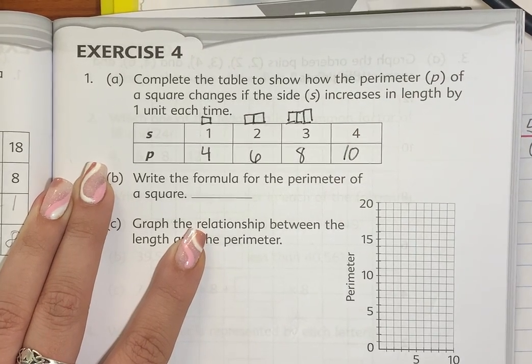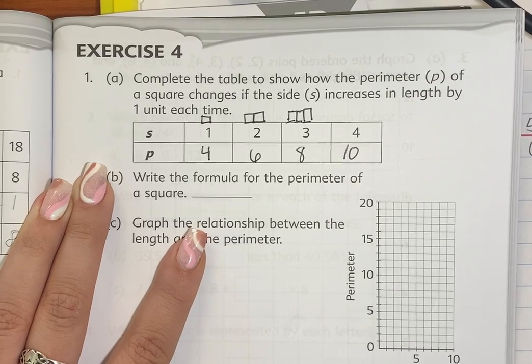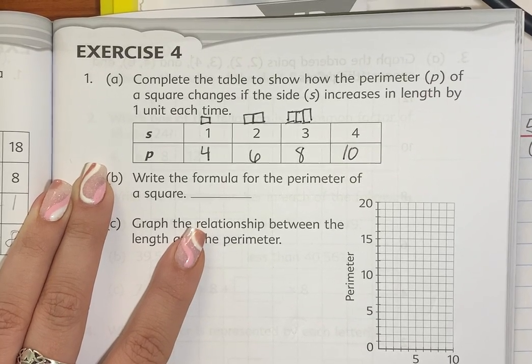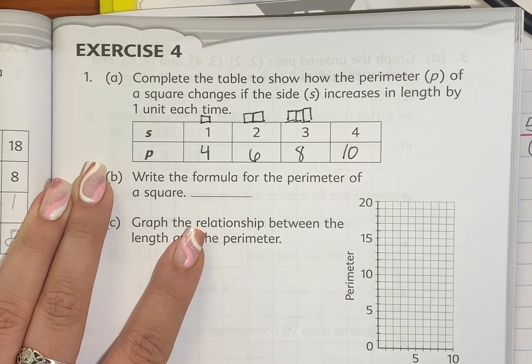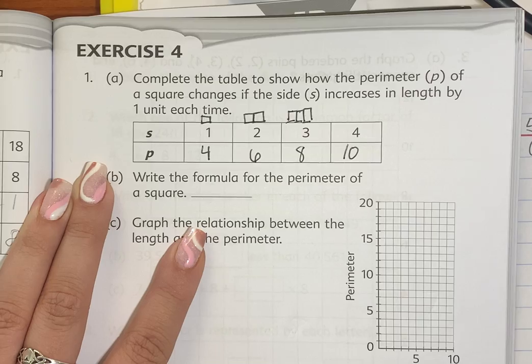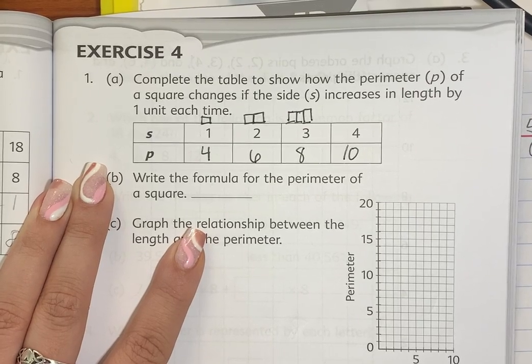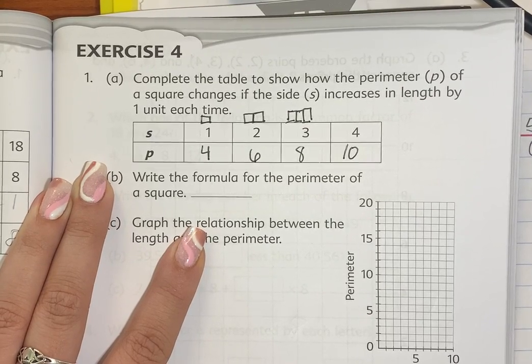Nice job. Now, how about a formula? Give me one that you would like to try. It might not be correct, but give me one you'd like to try. Farah?